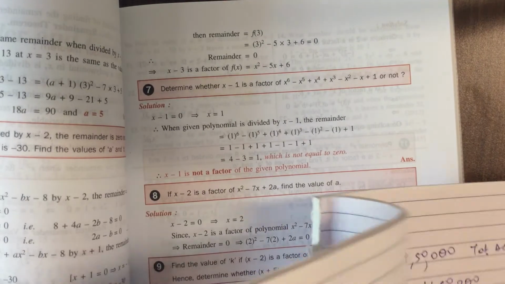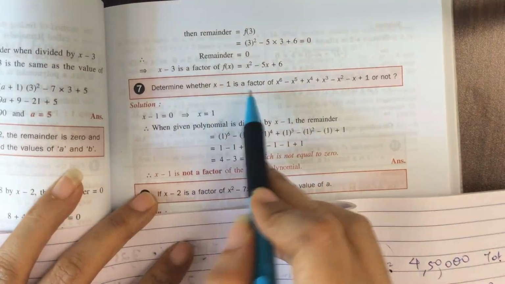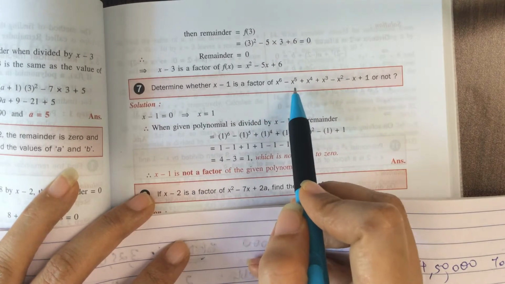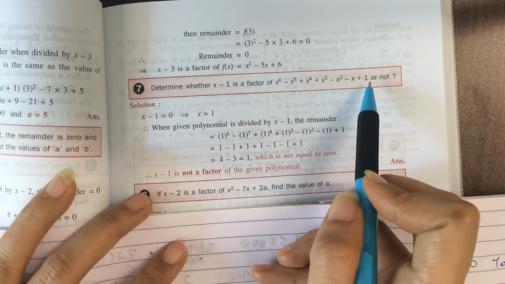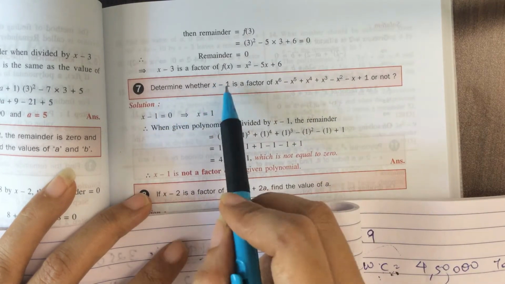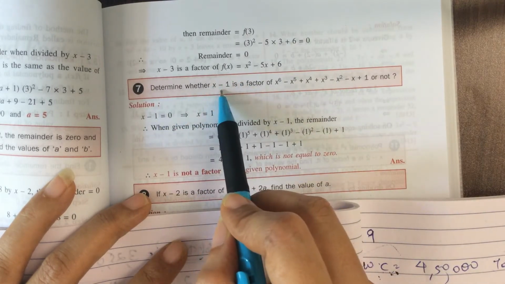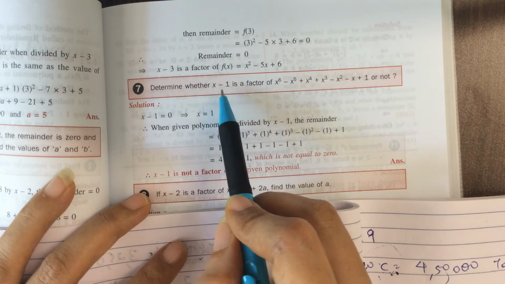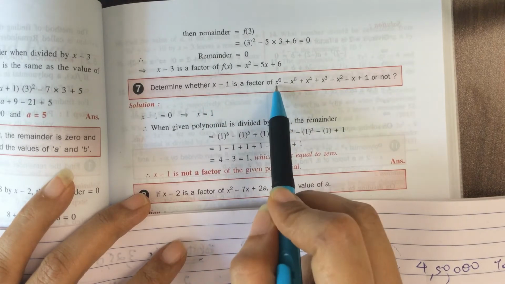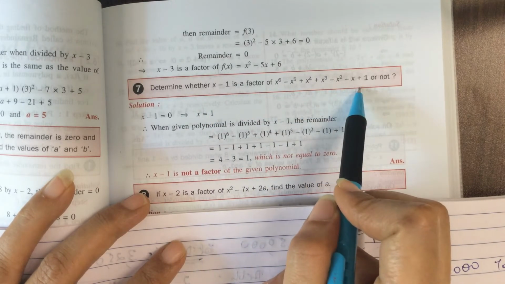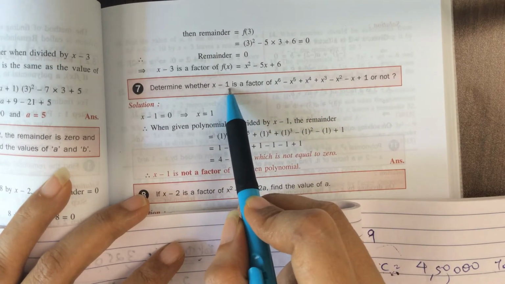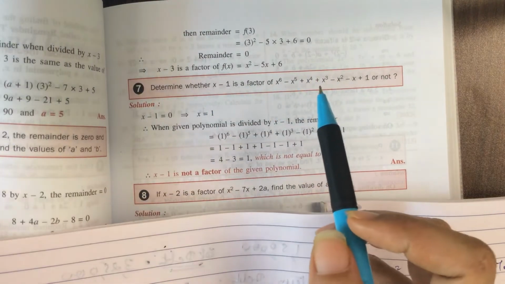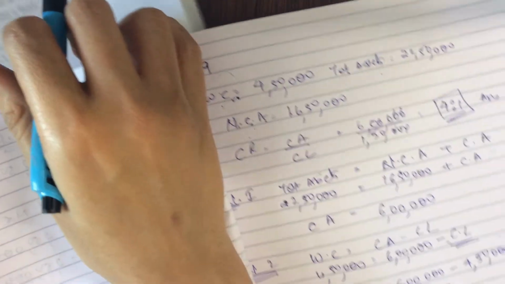Now I have to determine whether x minus 1 is a factor of x raised to 6 minus x raised to 5 plus x raised to 4 plus x cube minus x square minus x plus 1 or not. I will first equate it to 0 and get the value of x as 1. I will substitute x as 1 in this equation. If I get the answer as 0, then x minus 1 is a factor. If the answer is not 0, then it is not a factor. Let's solve and see.